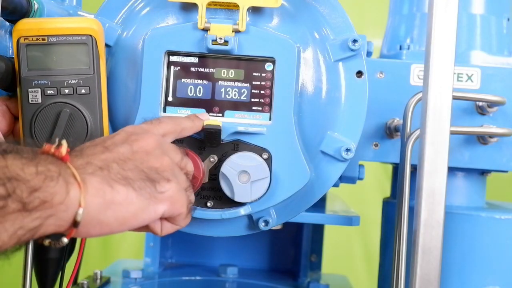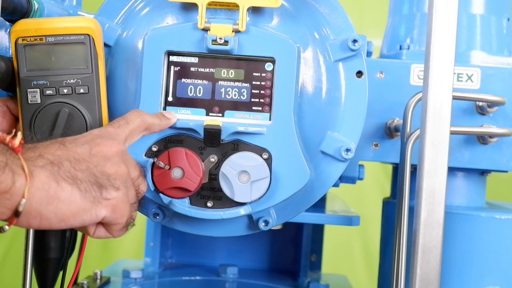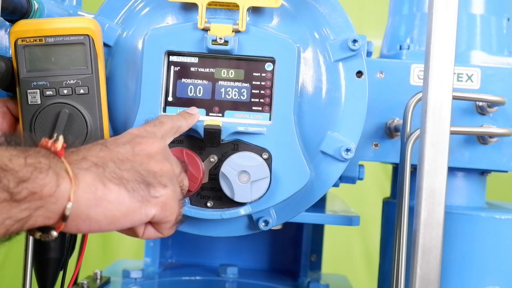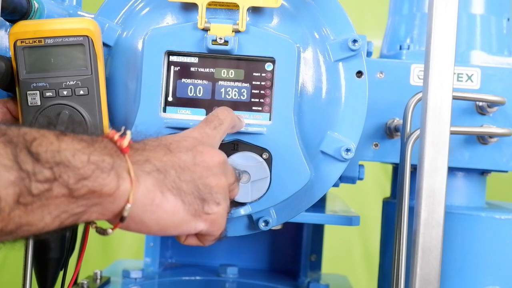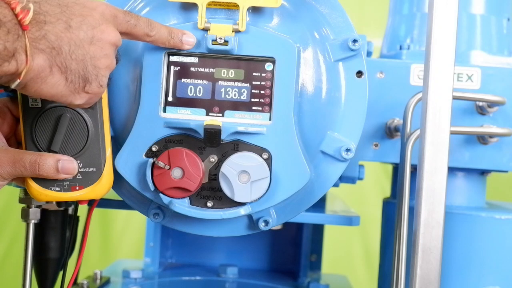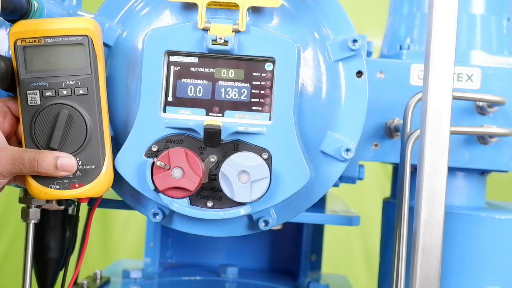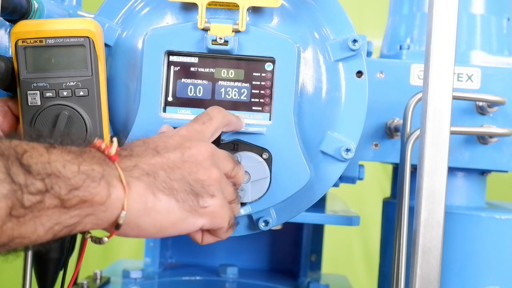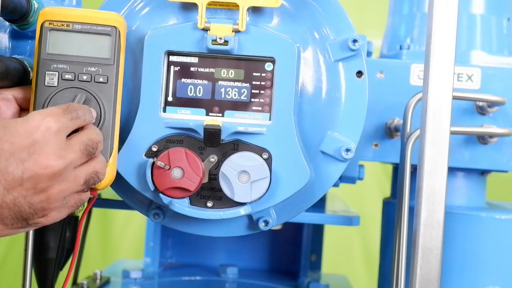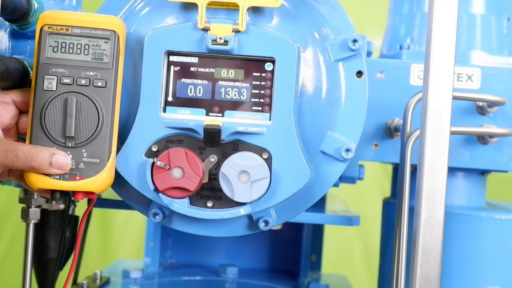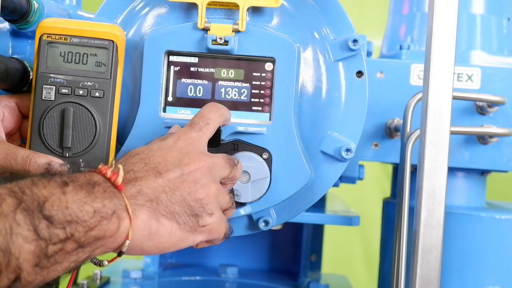Here the display shows that we are in the local mode. The display shows the position value of the valve, the value of the accumulator pressure, the set point value. Presently the set point is not available, so the display shows alarm signal loss. Now when I give the signal from the calibrator, the alarm disappeared.